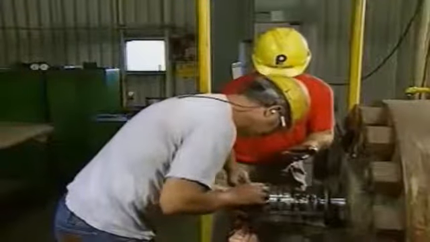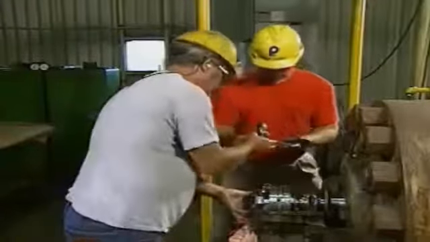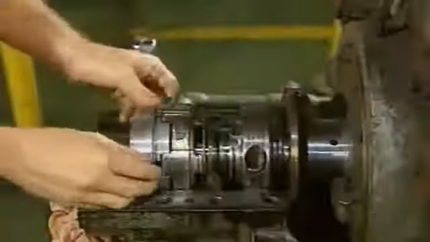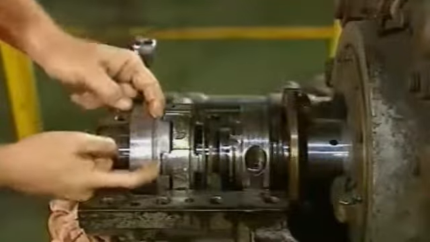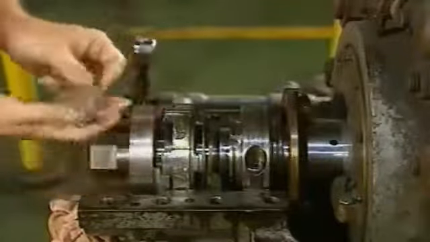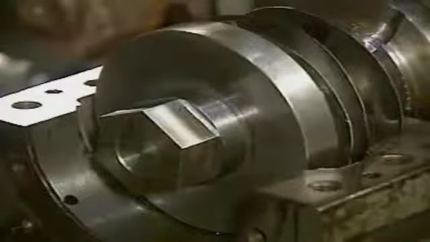Then the support brackets are removed. They are also placed on a clean work surface. Once the outboard thrust bearing is completely removed, the process is repeated to remove the inboard thrust bearing. After both thrust bearings are removed, the next step is to inspect the thrust collar.